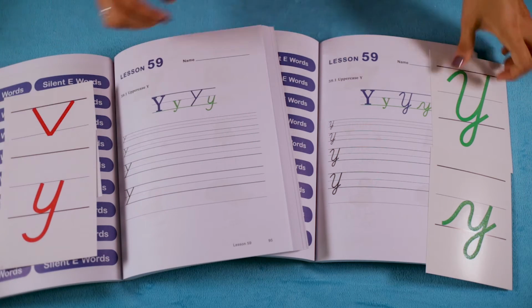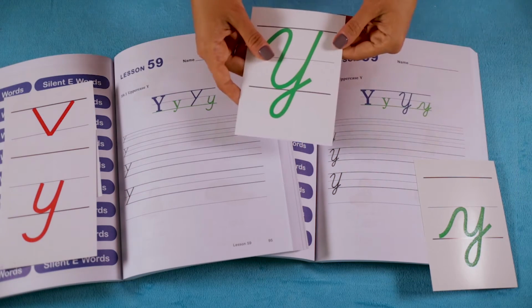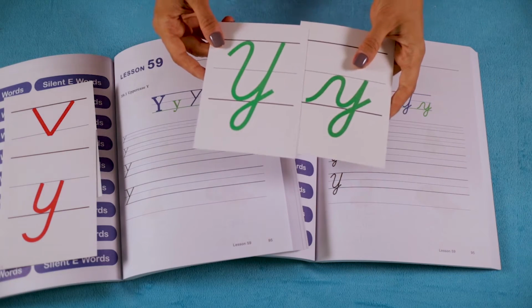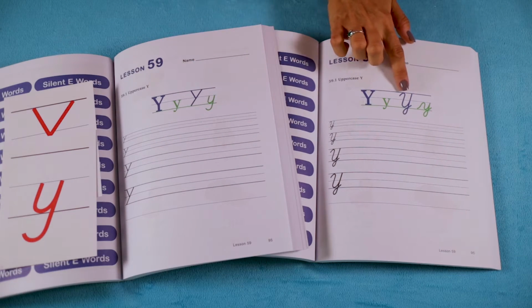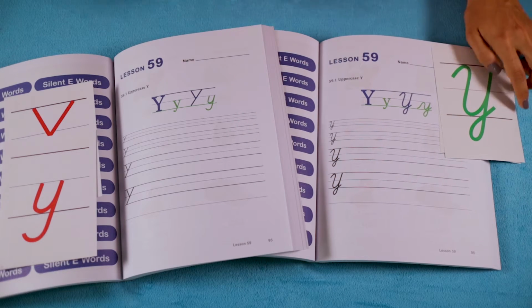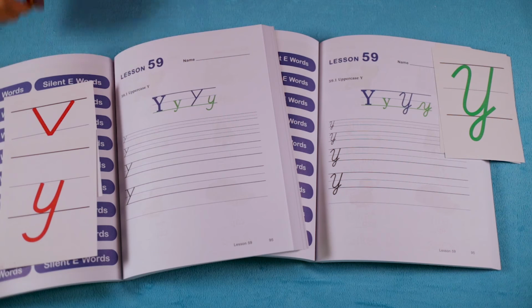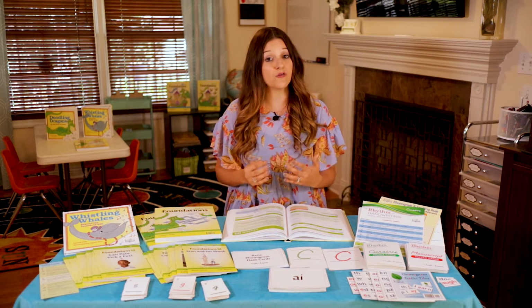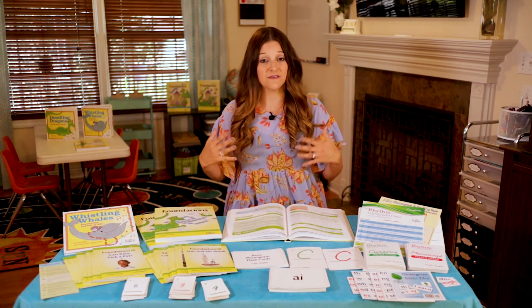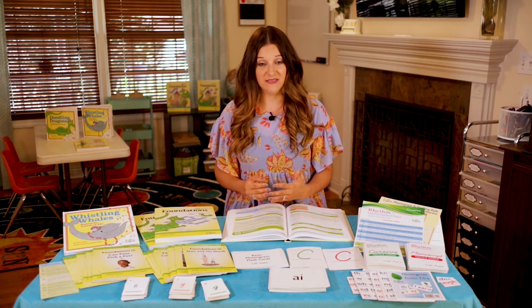So I would recommend pulling out the tactile cards and showing them those lowercase strokes and letters, and then going into the new uppercase letter. So you would be teaching those at the same time. And it's really great because the handwriting instruction pages included in the student workbook for Foundations Level B include both those lowercase and those uppercase letters. And so that can really work well for students that are just coming in fresh to the Foundations B level.